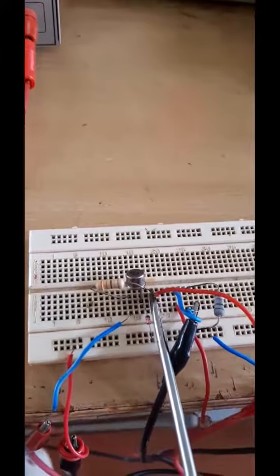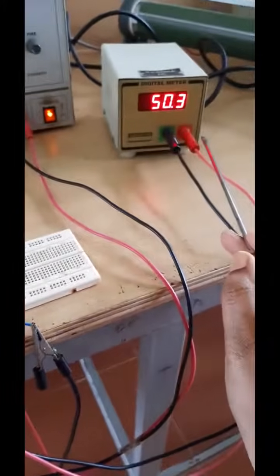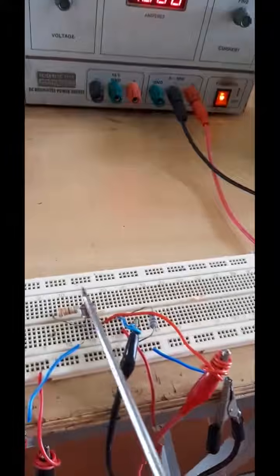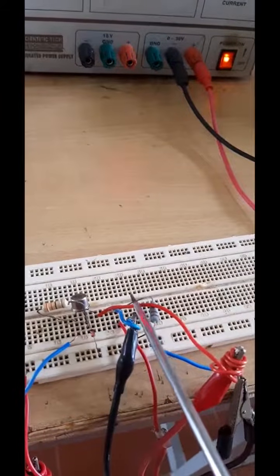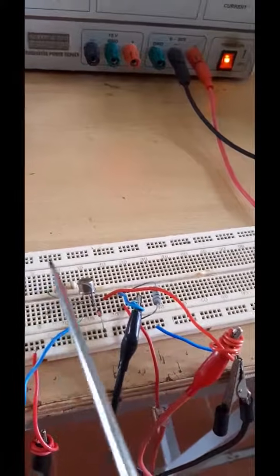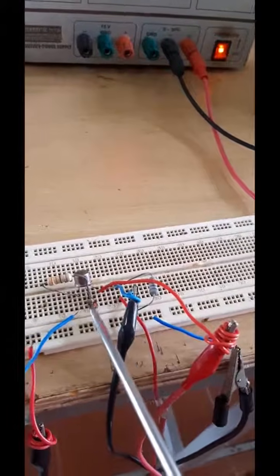Next, from the emitter, there is an ammeter in the circuit. You can see this is the ammeter, with its positive terminal and negative terminal. Positive is connected to the emitter, and negative is connected to another point, and from that negative there is a resistance of 100 ohm. Each of these resistances has a 1 watt capacity.